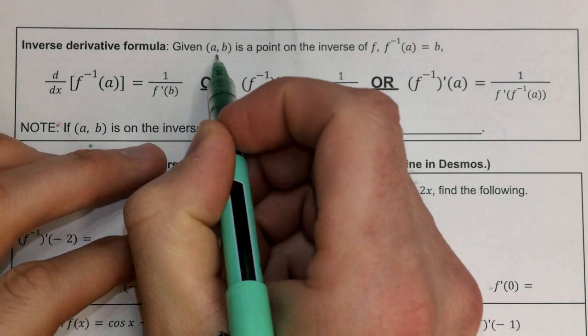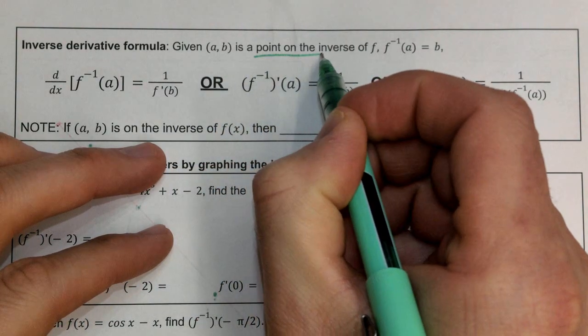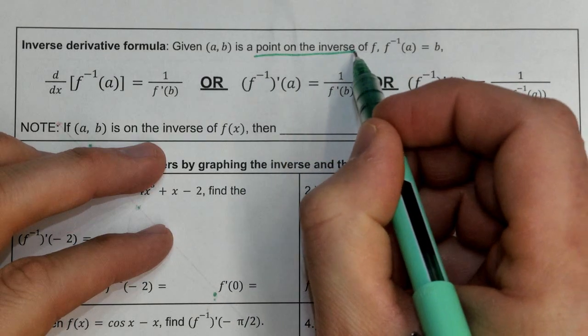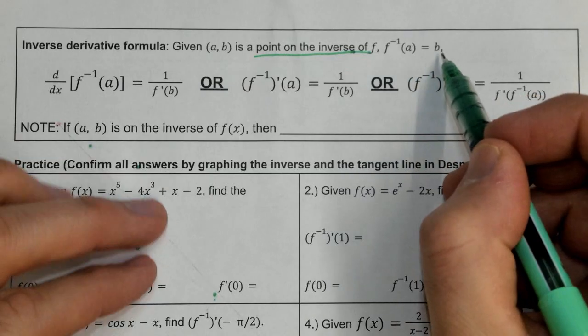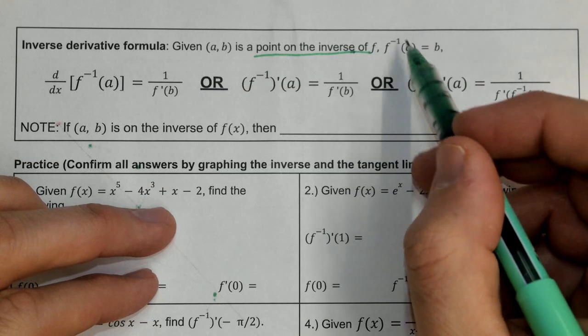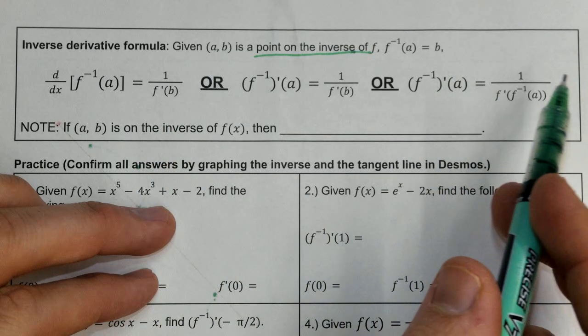If we're given AB is a point on the inverse, that's super important. This point AB is on the inverse of f. Another way to say that is that f inverse of A is equal to B. So AB is a point on the inverse. If that is true, then all 3 of these formulas hold true.